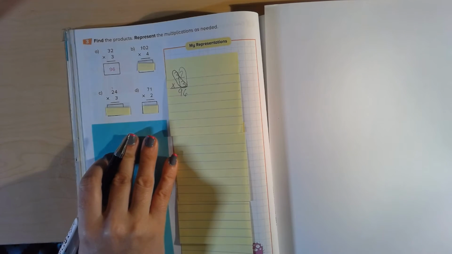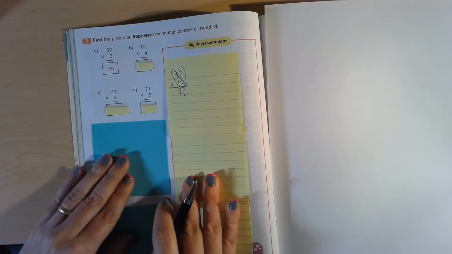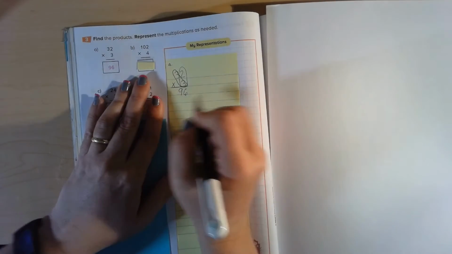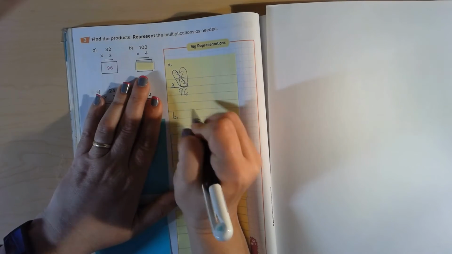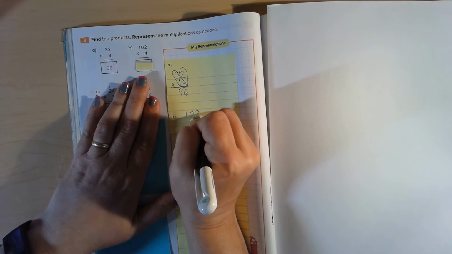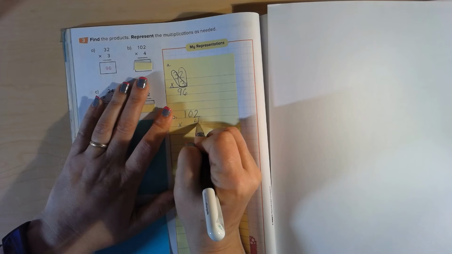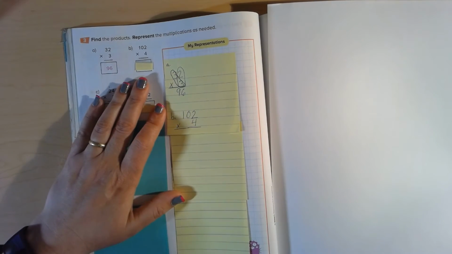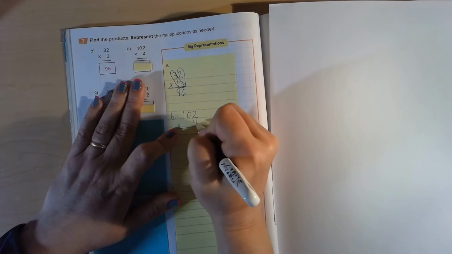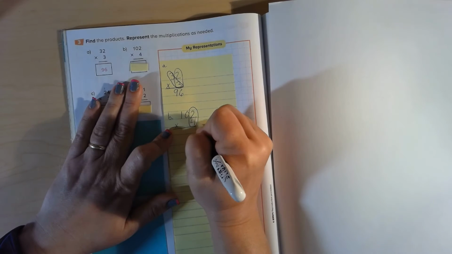Let's see if we got that right. Yeah, we did. Let's look at B. So that was A. Let's look at B. 102 times 4. Let's start with our ones column. 2 times 4.